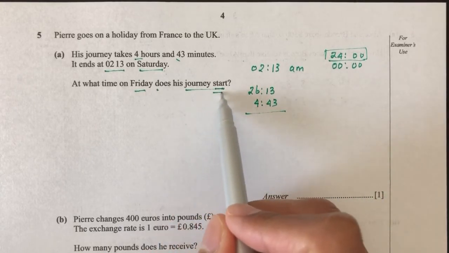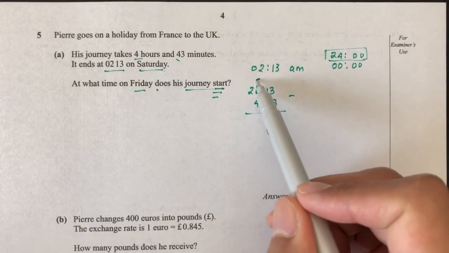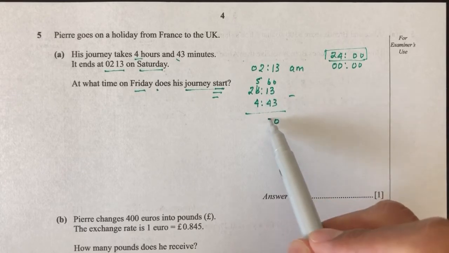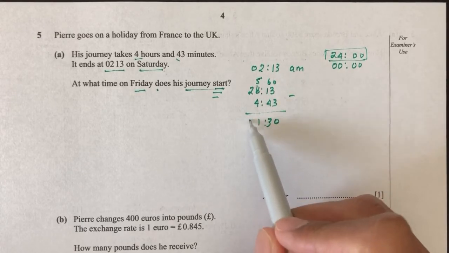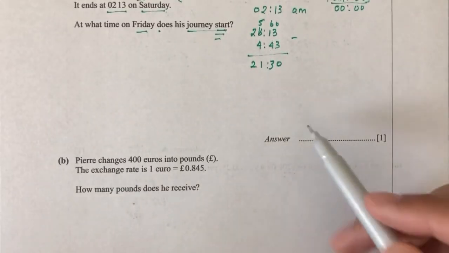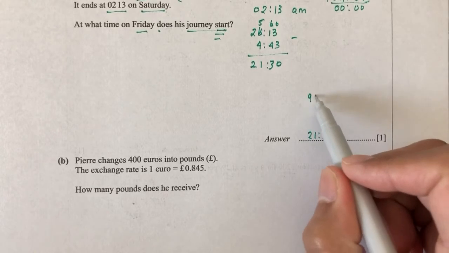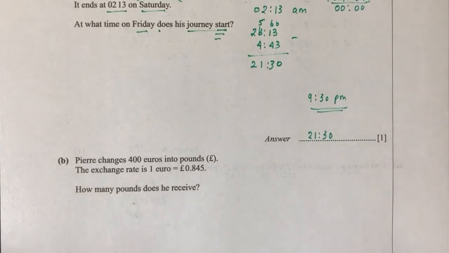the start time. So 3 minus 3 is 0. This is 5, that will be 6. 6 minus 4 is 2, plus 1 is 3. And then 5 minus 4 is 1, and 21. So he started at 21:30, or you could write 9:30 p.m. So that will be part A.